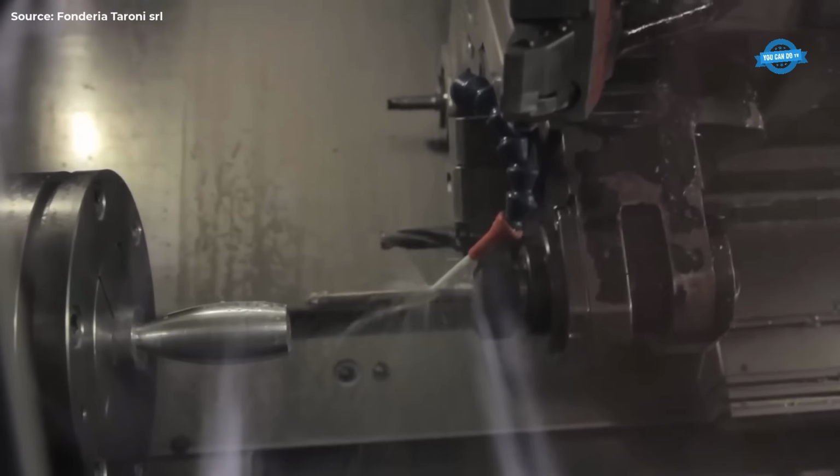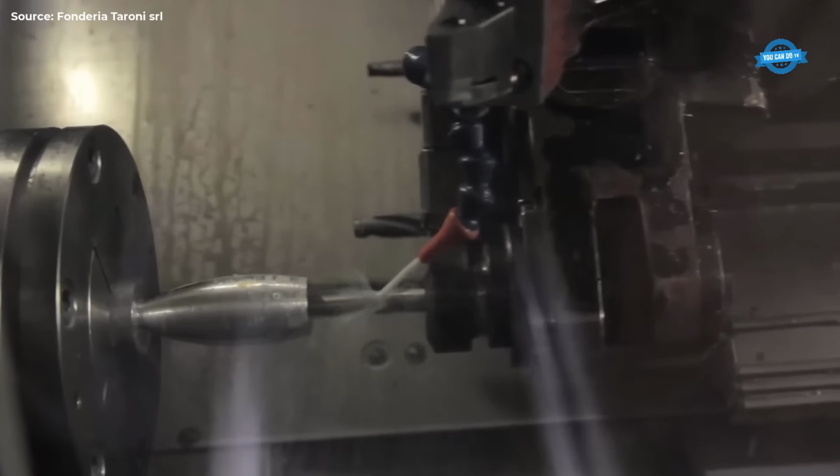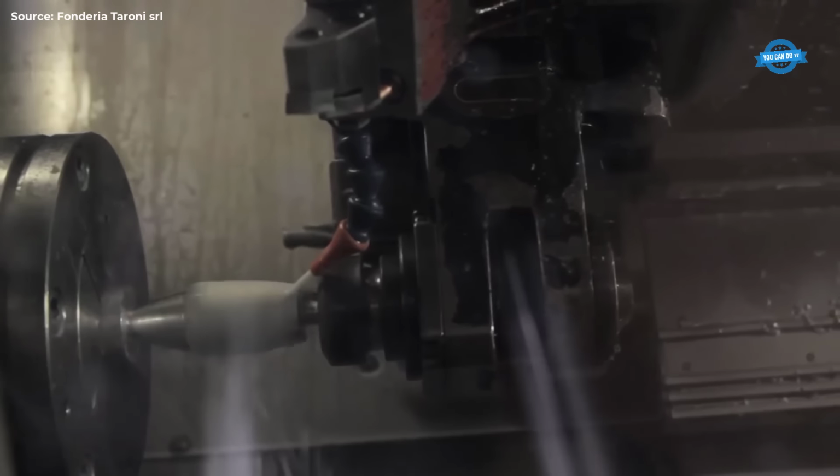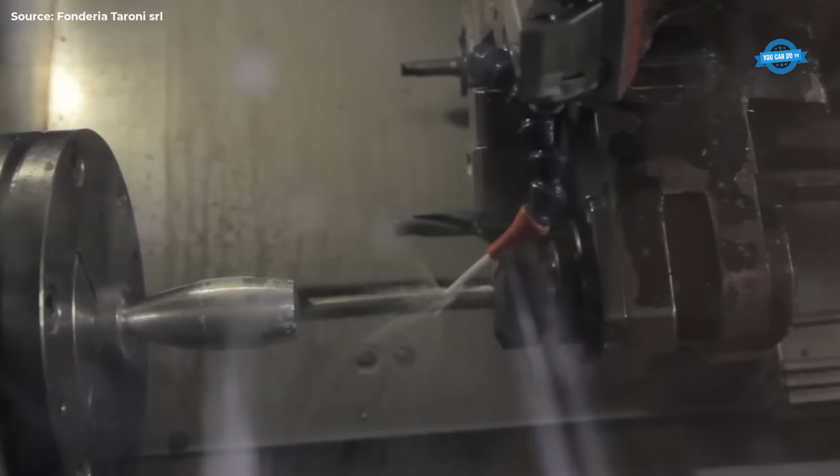Advanced equipment includes multi-pallet CNC machining centers and lathes, enhancing the ability to perform intricate turning and milling operations. These CNC machine tools feature 2, 3, 4, and 5 axes, allowing for complex and precise machining tasks.